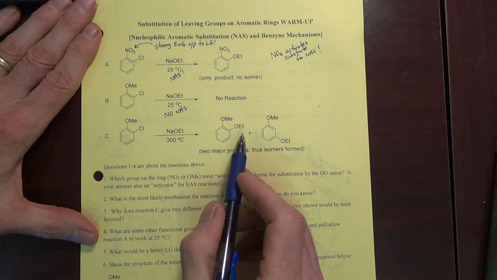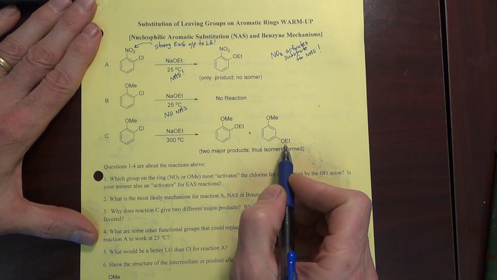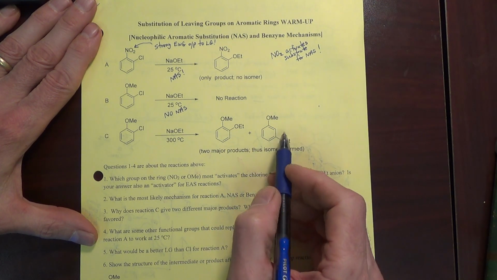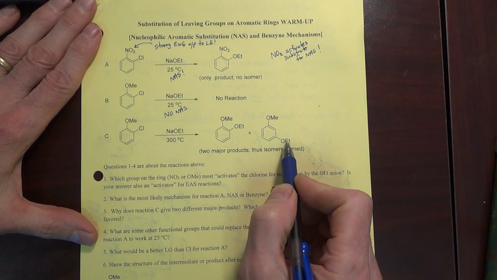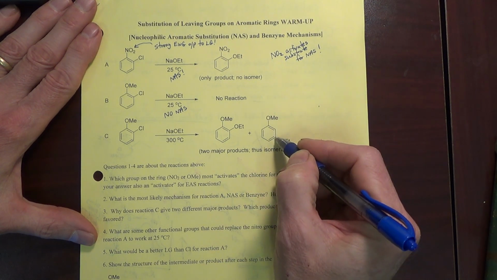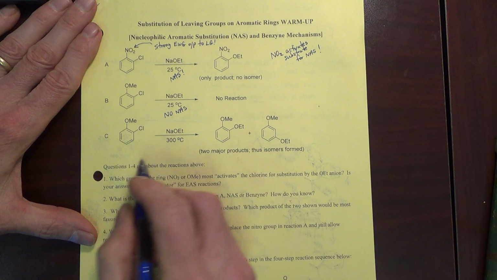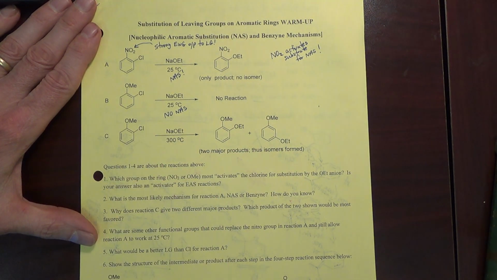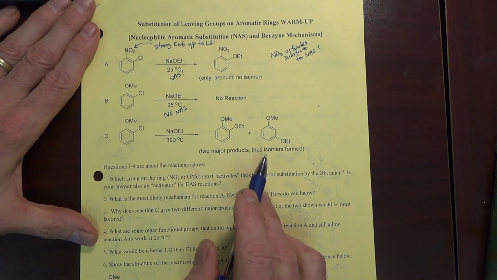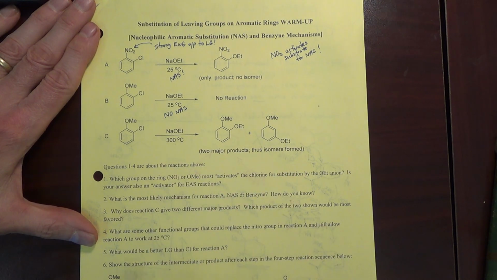But interestingly, we also get another product here. And somehow the nucleophile ends up on the adjacent carbon to where the leaving group was originally. Thus, isomers are going to be formed.